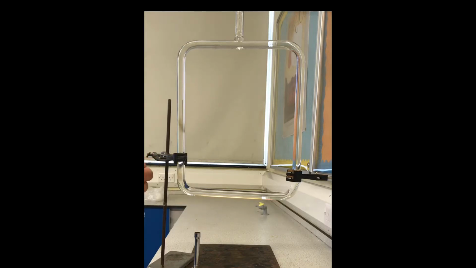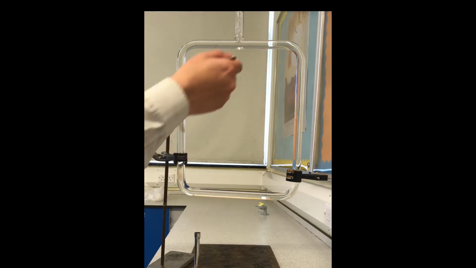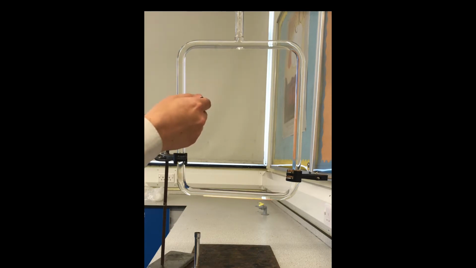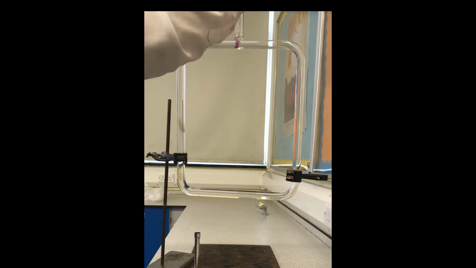Today we'll be demonstrating convection. Convection is a method of energy transfer in fluids, meaning liquids and gases. To demonstrate this, we have a convection tube which I'll be adding a small amount of potassium permanganate through. Potassium permanganate is a purple solid.